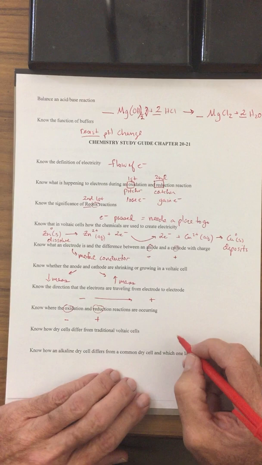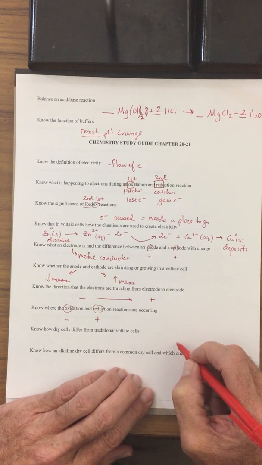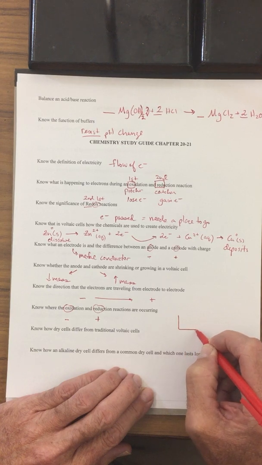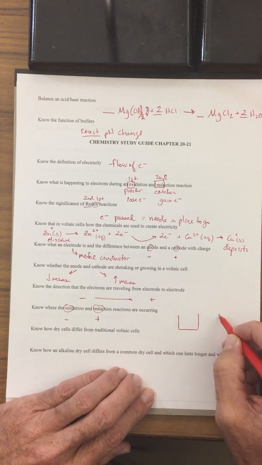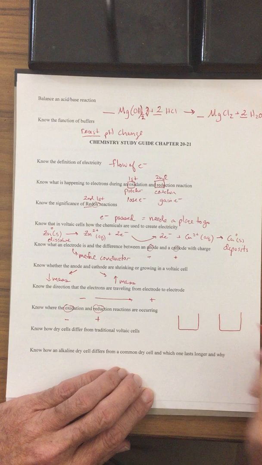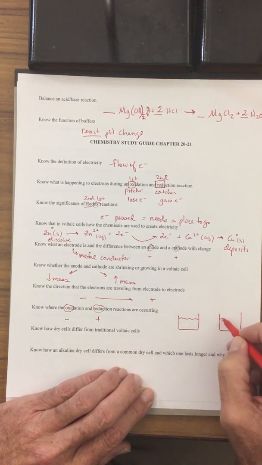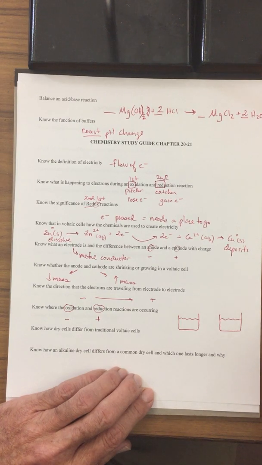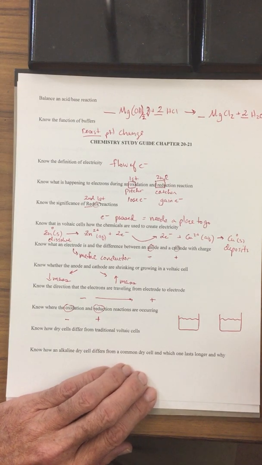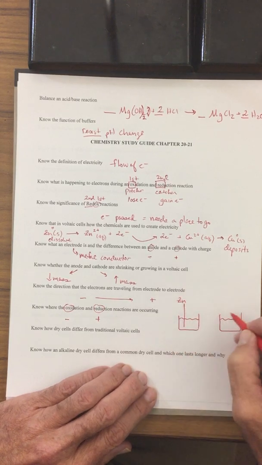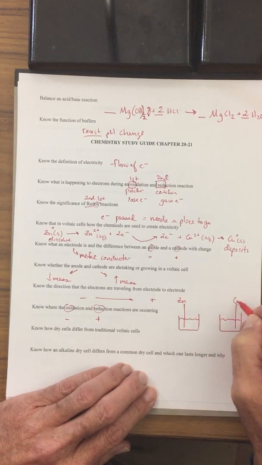So let's go ahead and draw this voltaic cell here with the two sides of the voltaic cell. Okay, we're just going to sketch this. We'll leave some of the details out. Okay, over here we have the zinc, and over here we have the copper.